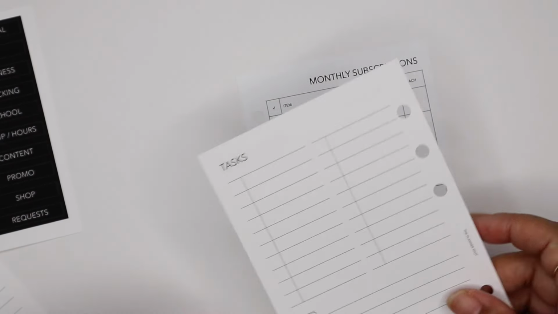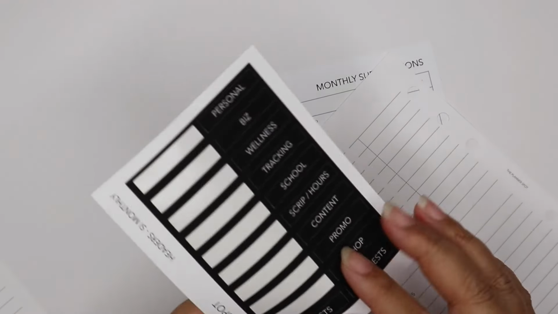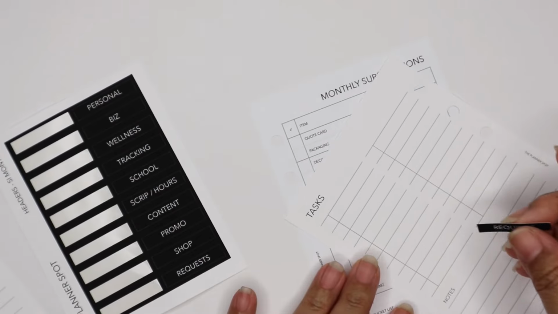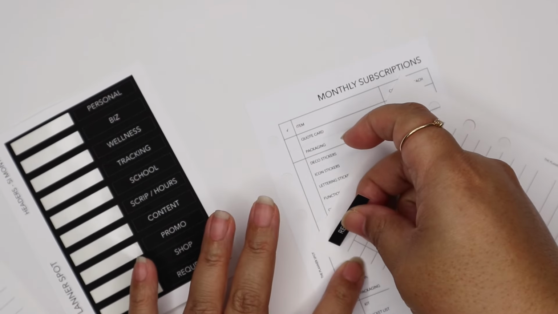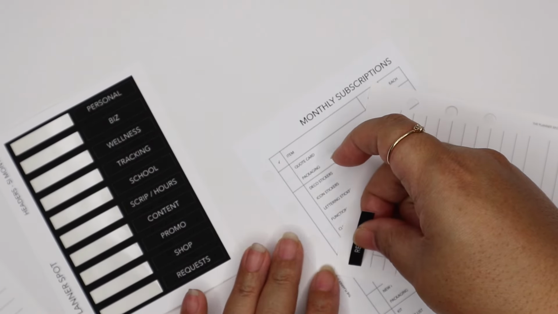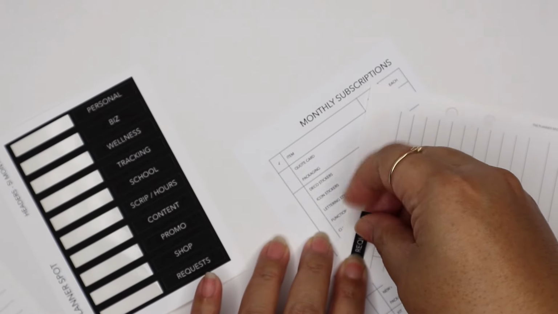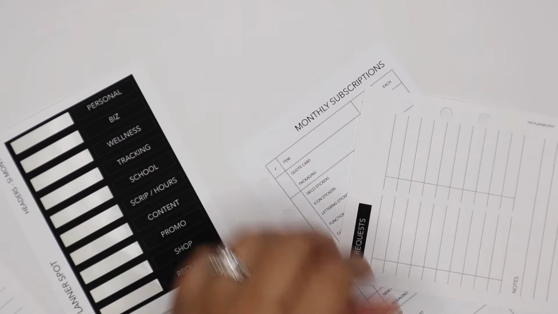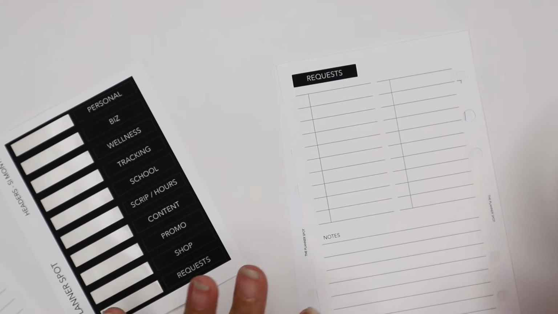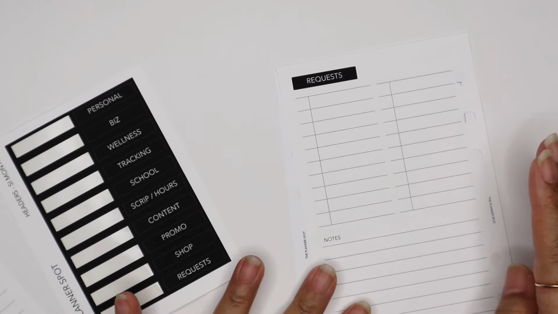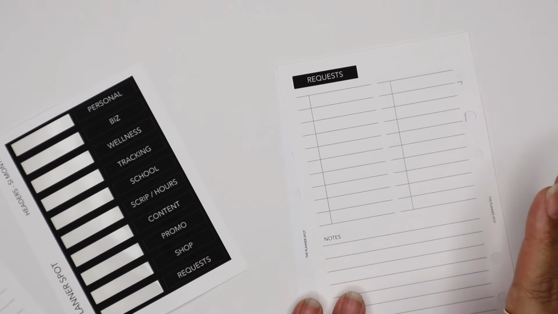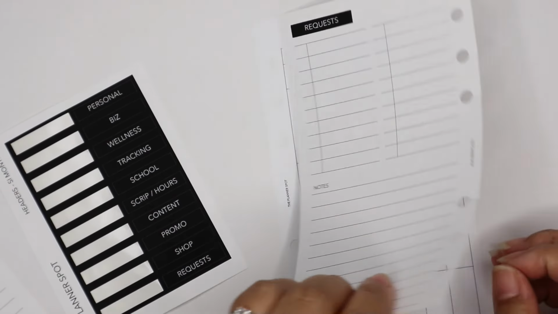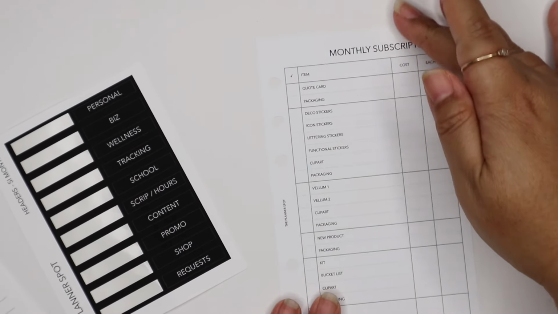And then on the back I started to take requests, just like requests of comeback items that have been retired from the shop, or if you do have requests for new things. I've been taking requests, listing them here, and then doing a poll either on Instagram or Facebook for you guys to vote on what you want to see. So I made a section for that, and then this is just for notes. And then I leave this blank for now.